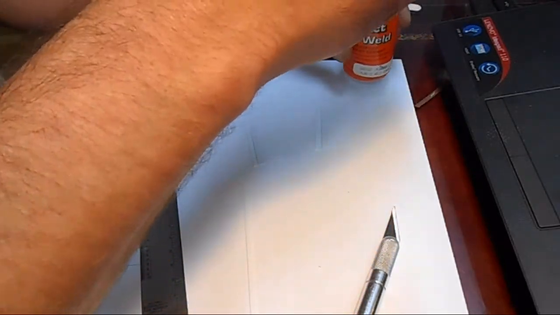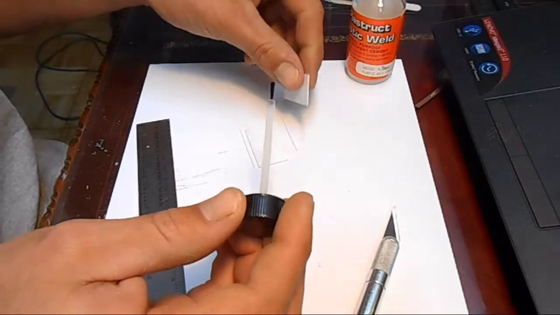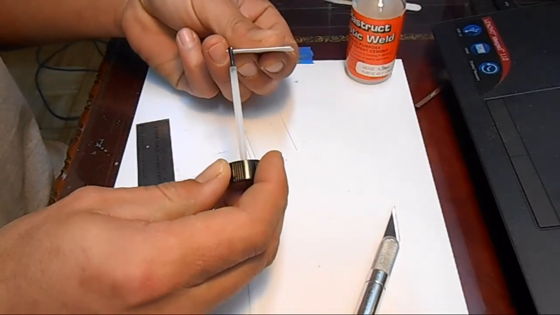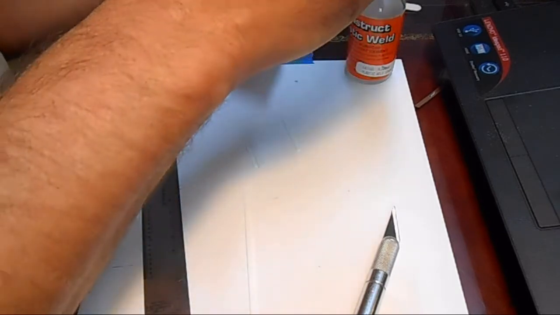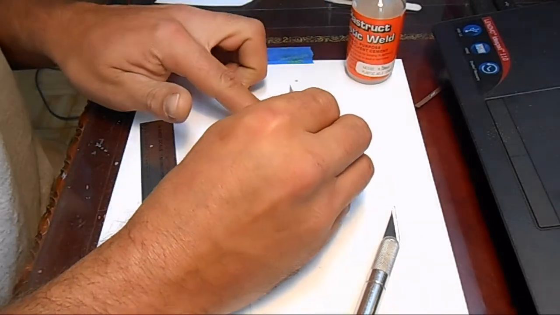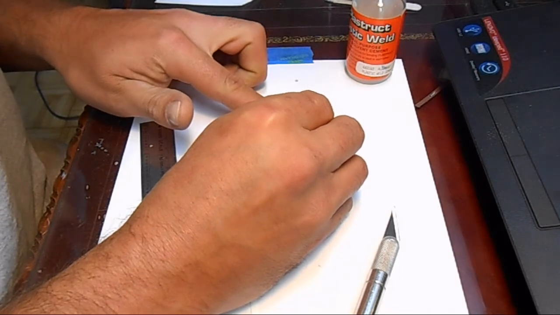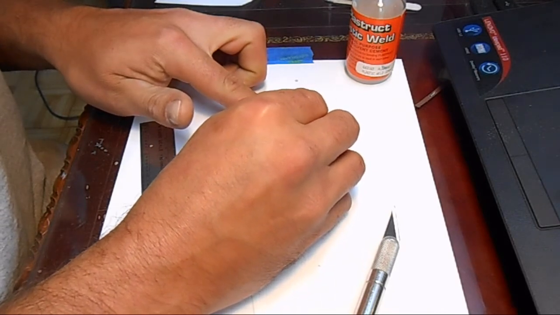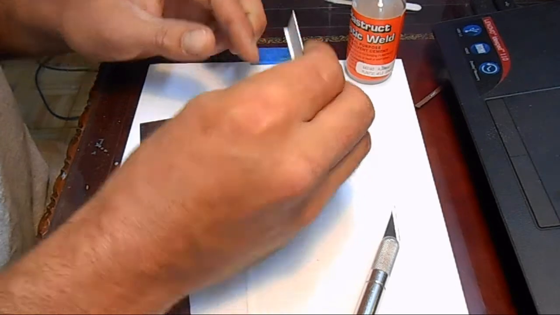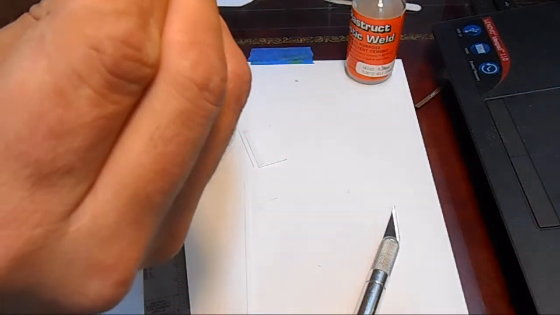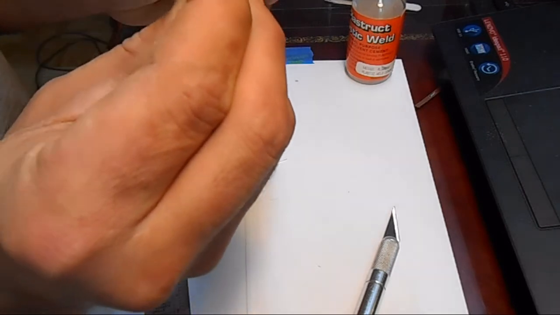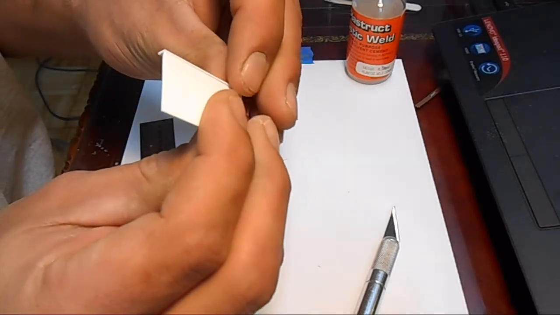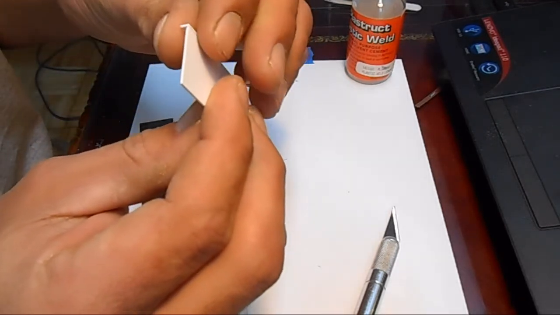Okay, so I'm going to take some plastic weld, just dab it along the bottom here, and what I want to do is set it right on top of the strip, and as soon as it gets a good bite on there, I'm going to manipulate it to where it's nice and flush.